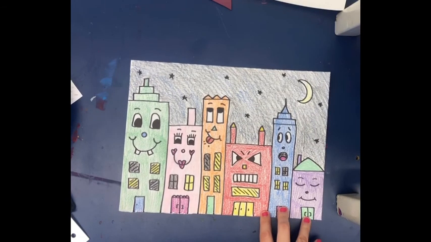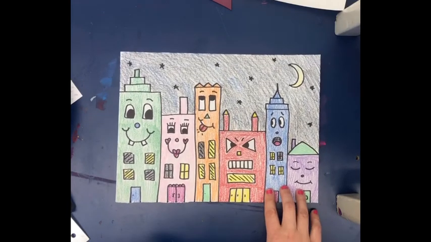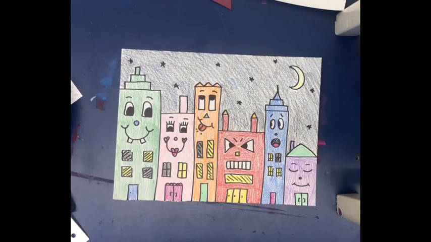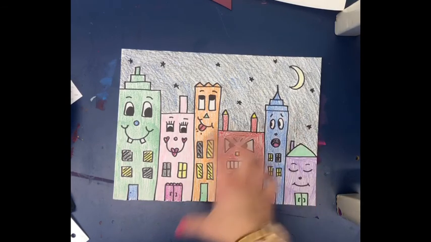Even within the same art piece, all these different buildings have their own personality to give off, and it shows, you know, how all different types of people and different personalities coexist together.